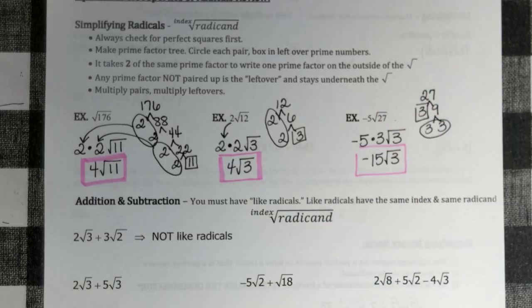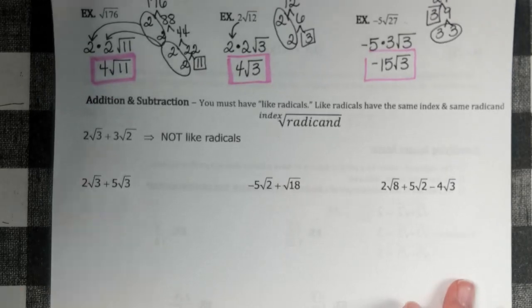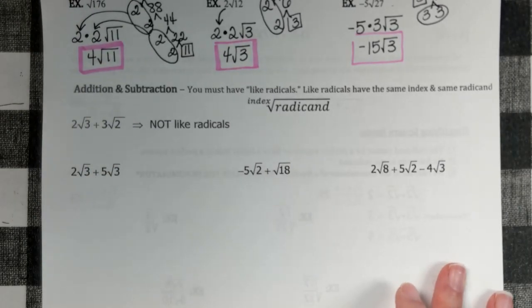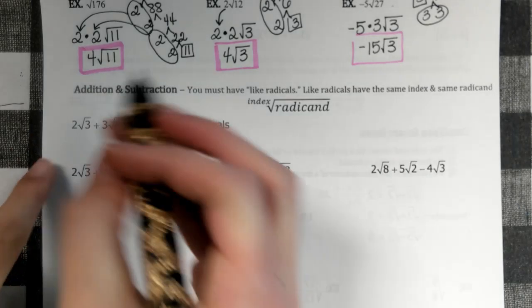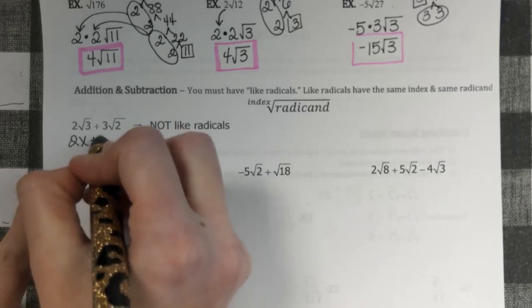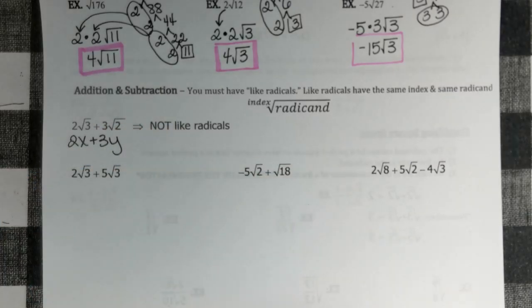Not bad. Okay. When we move to adding and subtracting, you can only add and subtract like radicals. So they have to be the same number under the radical, which is called the radicand. Okay. So if I have 2 square root of 3 plus 3 square root of 2, that's like me trying to add 2x plus 3y. They're not like terms, you can't do it.